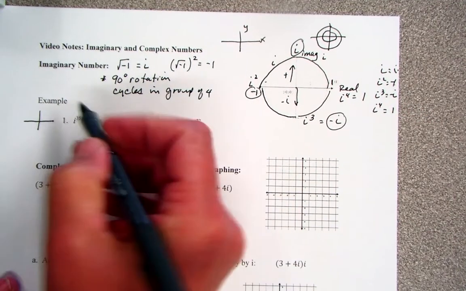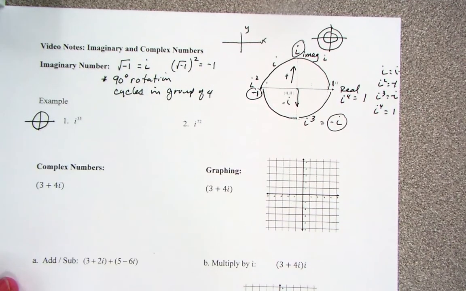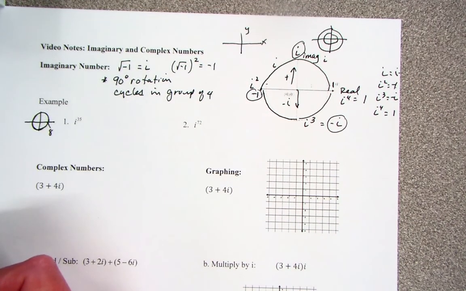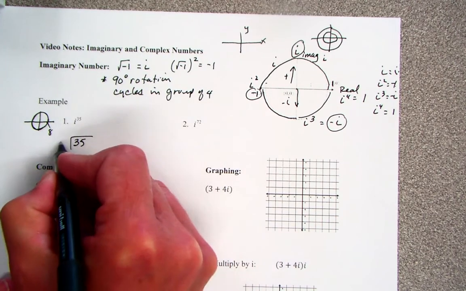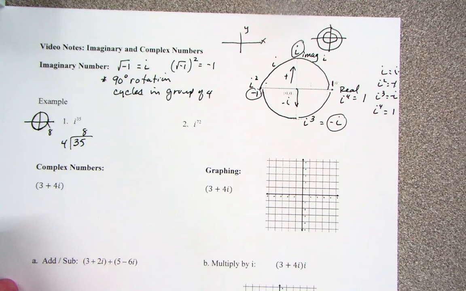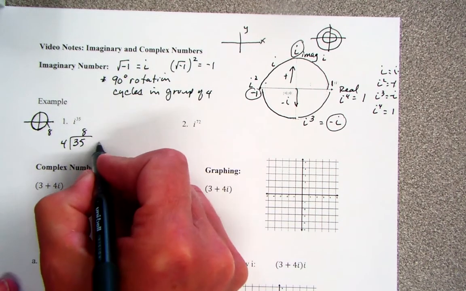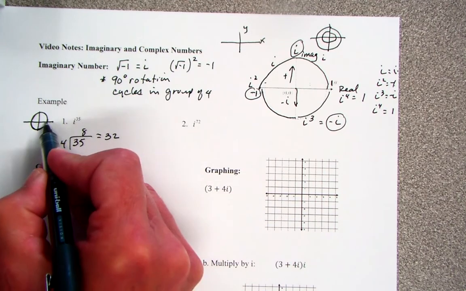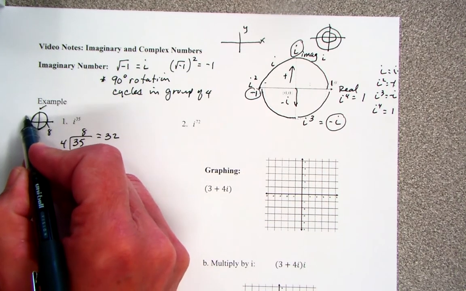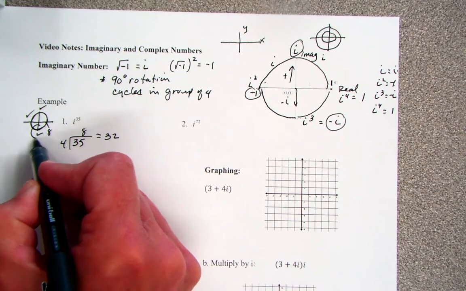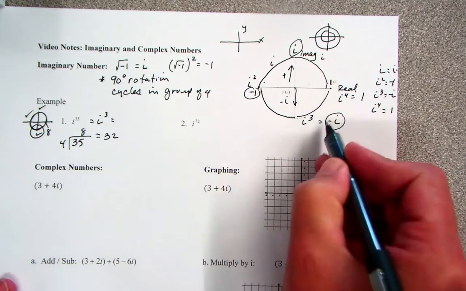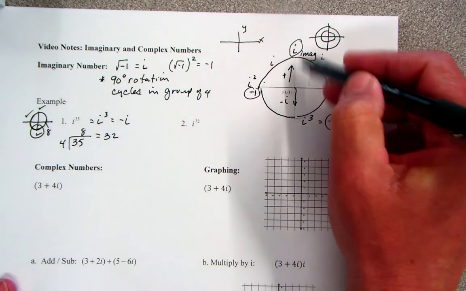Now, I could go around this thing 35 times. So that's 4. There's 8 times if I've made 2 complete circles. Or I could just think, if it cycles in 4, if I take 35 and I divide it by 4, I've made 8 complete cycles. And that puts me at 32. So I've taken care of 32 i's, and I'm back to the beginning. Here's 33, 34, 35. So I'm going to end up in this position, which is the same as i cubed, but we're going to simplify that further because I know it is -i from this reflection here.